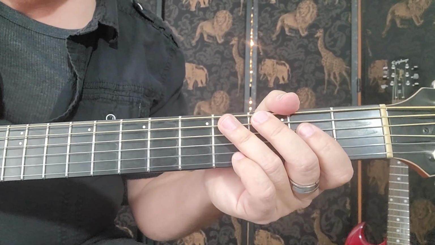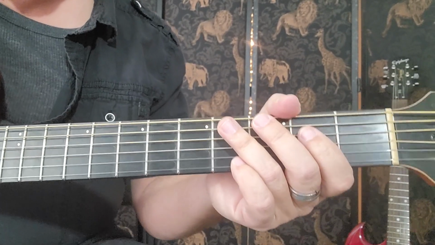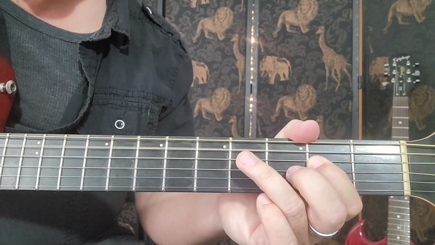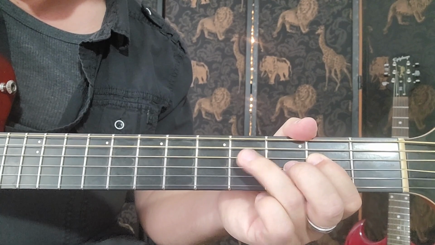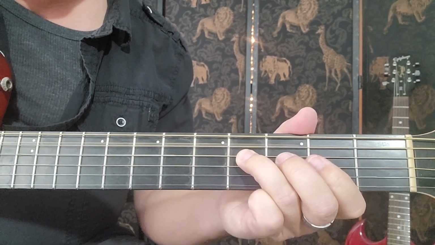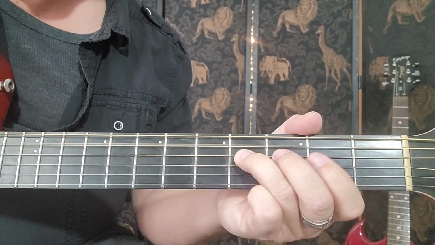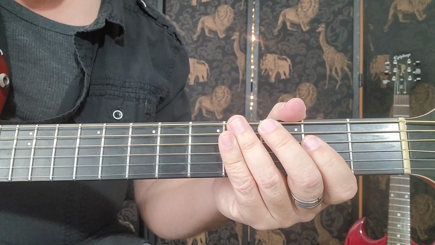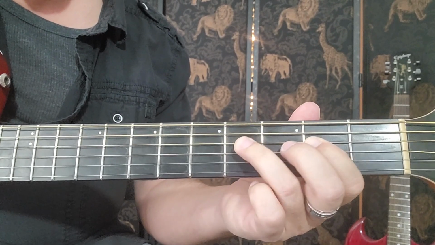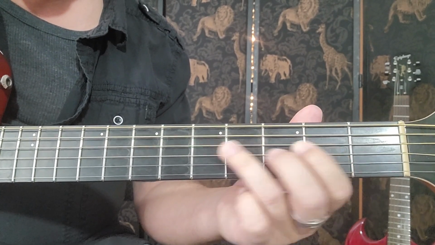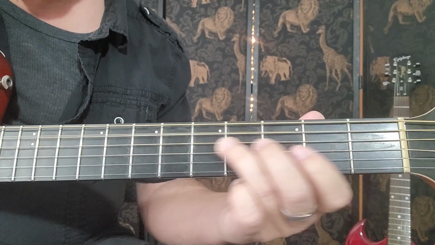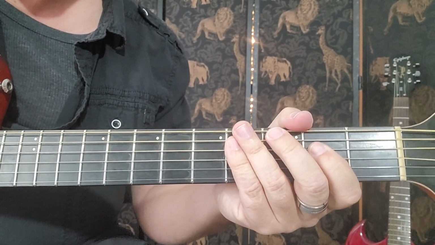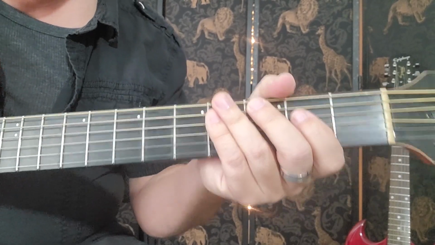We'll take it real slow here, but I'm going to shorten it. I'm going to just play the third and fourth measures. All righty? So here's the third one. Fourth one. And I'll show you again. 1, 2, 3, 4. 1, 2, 3, 4. Okay, I hope you understood that.